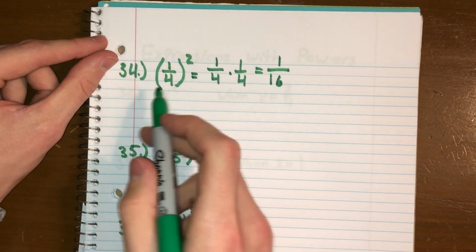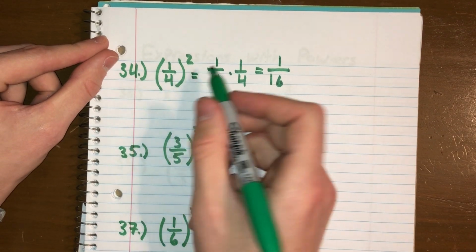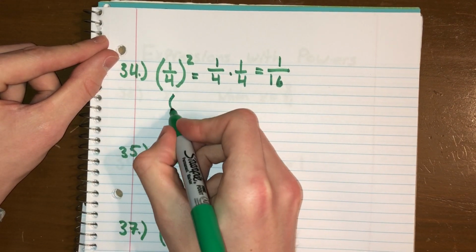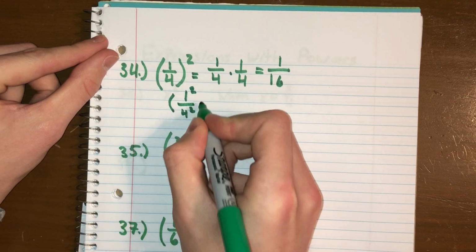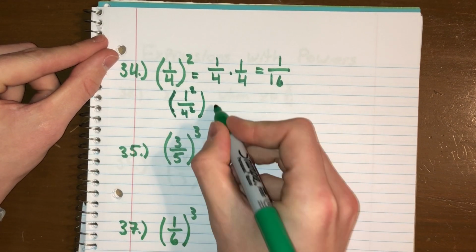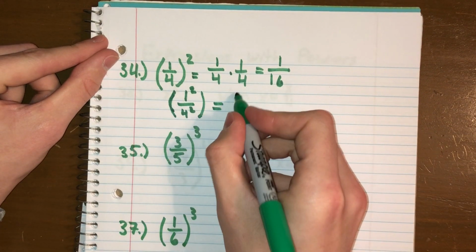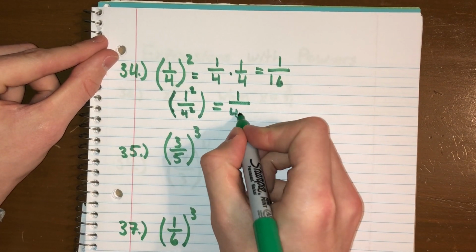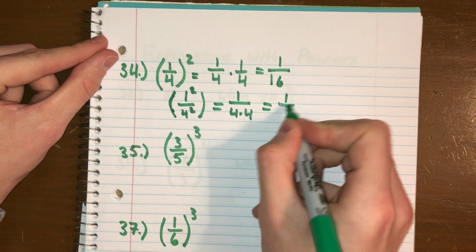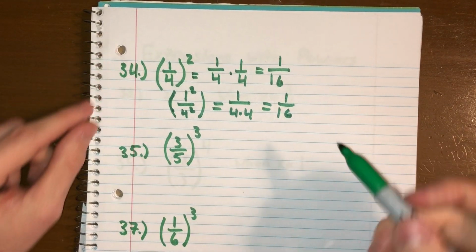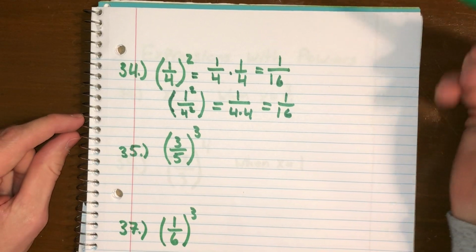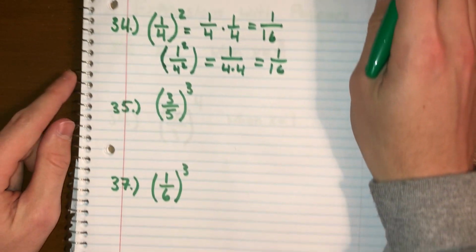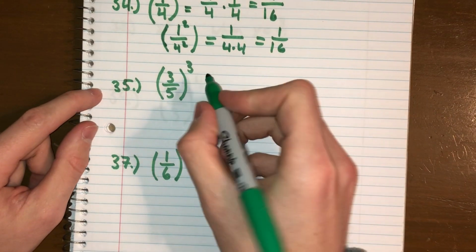Now you'll notice you'll receive the same answer if you break this down into 1 squared over 4 squared, which is also acceptable, and you'll receive the answer 1 over 4 times 4, which is 1 over 16. Just a couple ways of looking at this that might give you a different perspective, make it easier to understand. And we'll run through another one here.